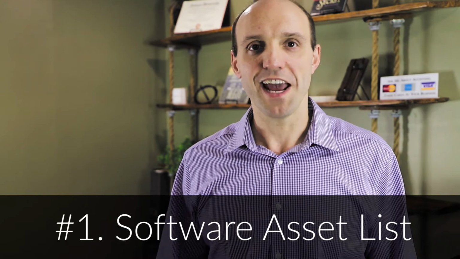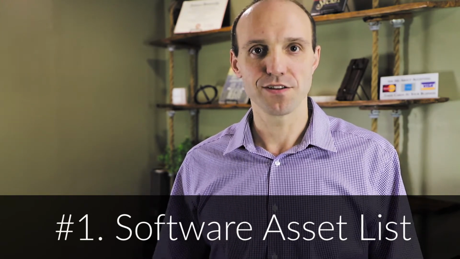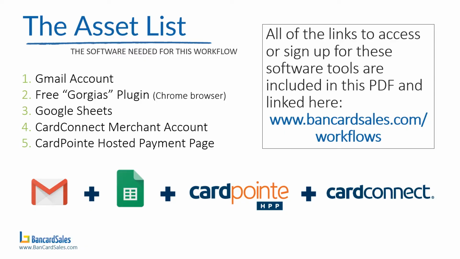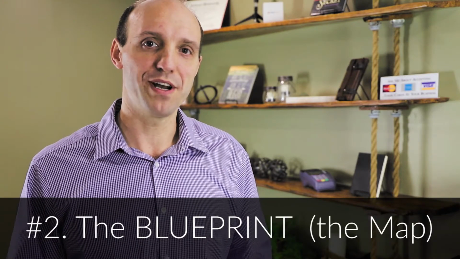So item one is the asset list. All you have to do is look at the asset list, and you'll know exactly which software tools we're going to be talking about in that video, and you can just go and sign up for them and you'll be ready to go. The guesswork will be eliminated, you'll be ready to go, and the blueprint will be laid out for you.